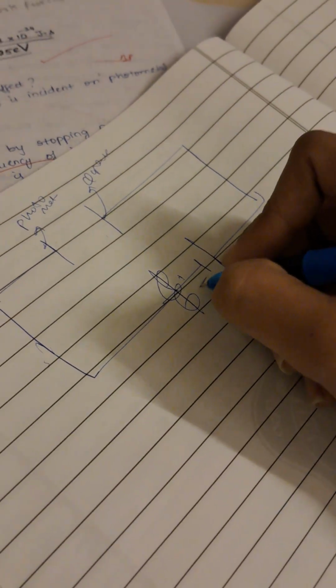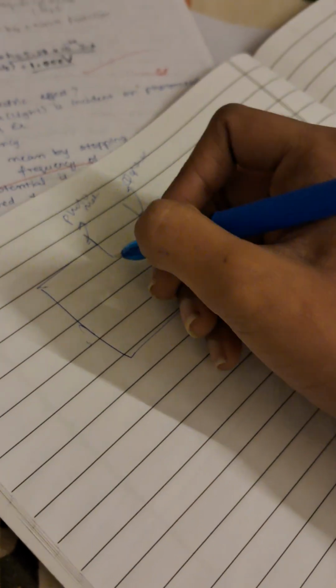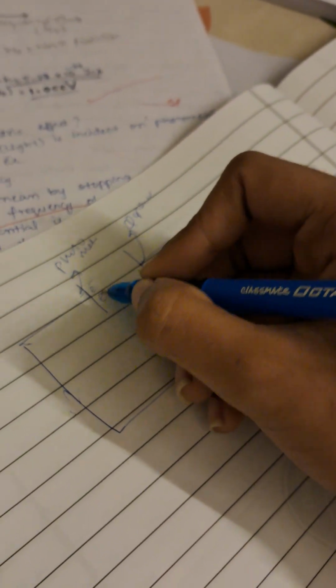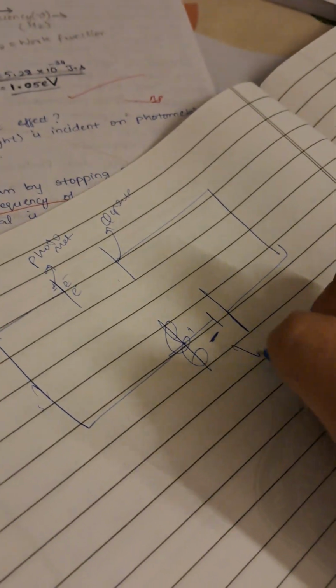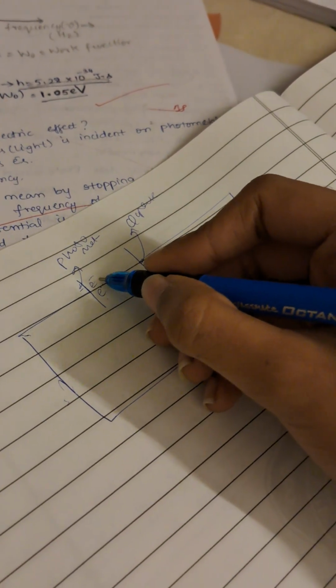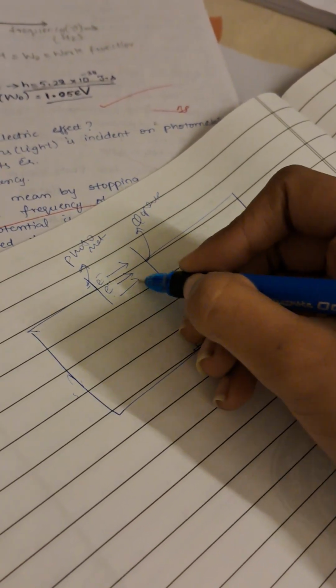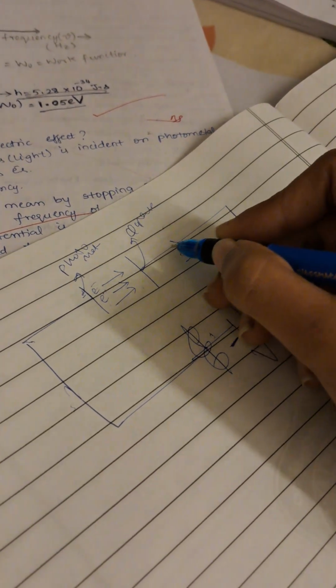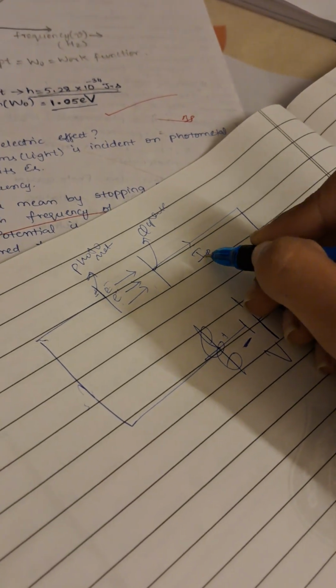Here, negative potential is connected to the photometal. The reason is, in photometal, all electrons will be there. If negative potential is connected to the photometal, then electrons will repel and it will move towards the Q plate. Then photocurrent will increase.